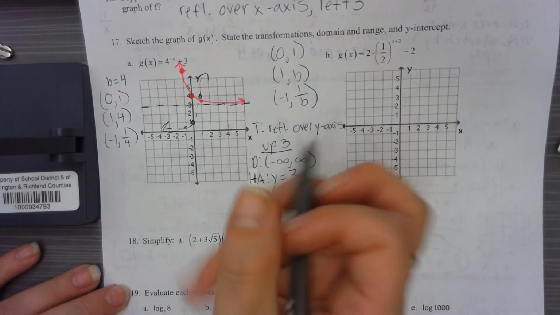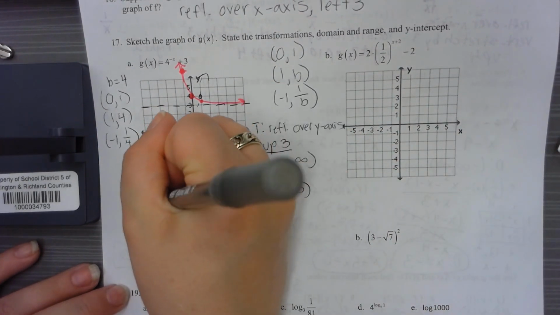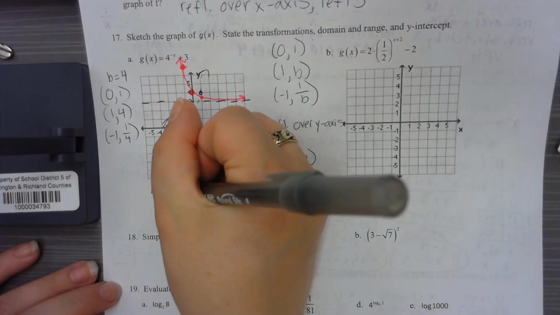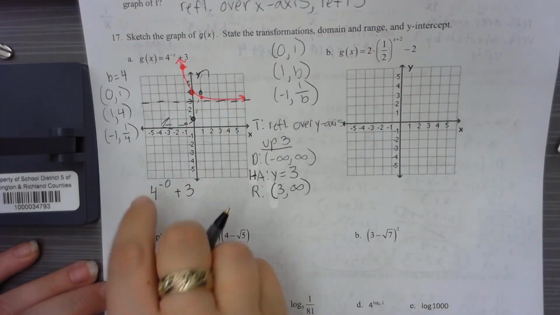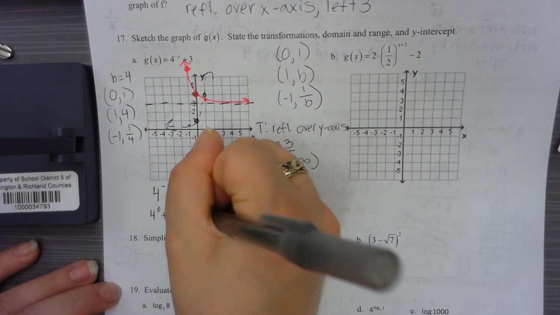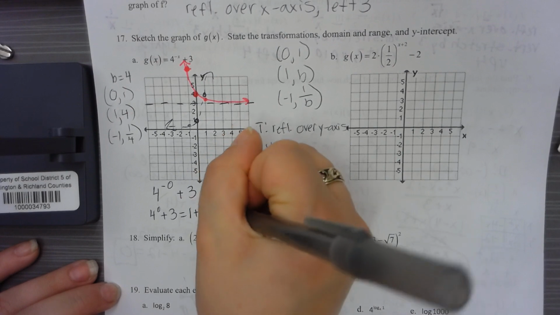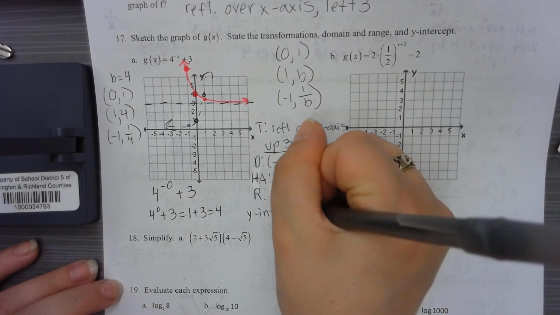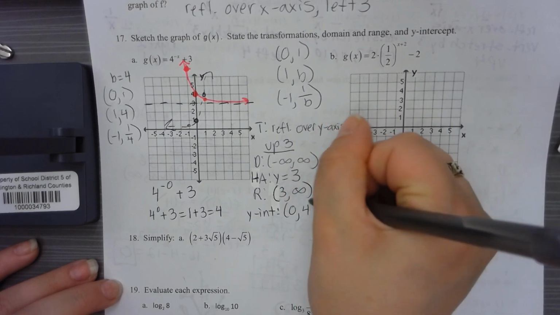You can find that by looking at the graph, but I'm going to find it algebraically as well. So remember, when we find the y-intercept, we plug in 0. So this would simplify to 4 to the 0th plus 3. Anything to the 0th power is 1. So we're going to get 4 there. So that means our y-intercept, again, we always want to write it as a coordinate point, it's going to be (0, 4).